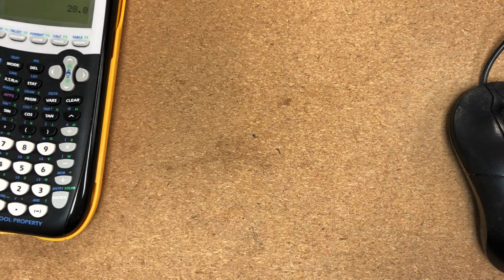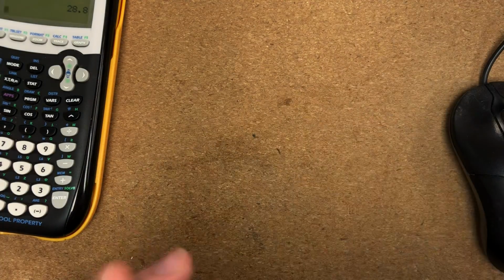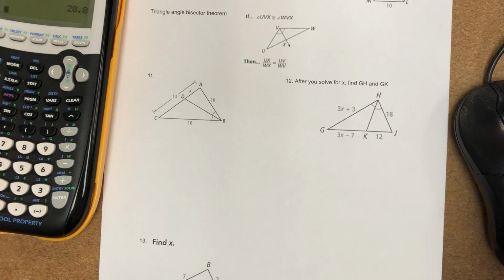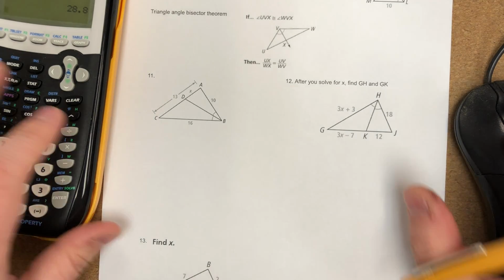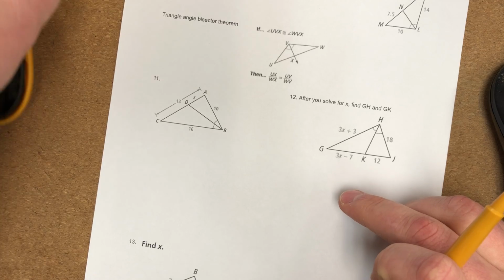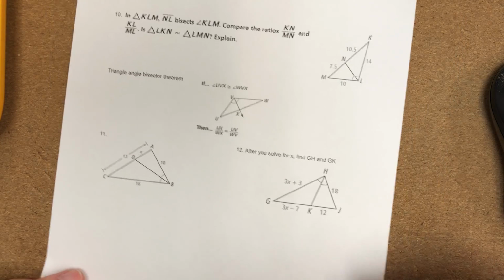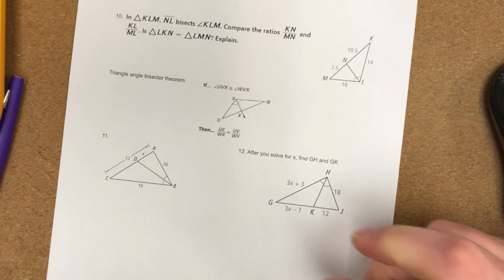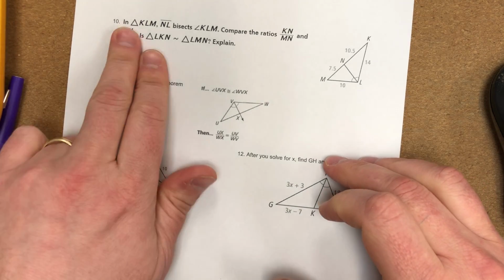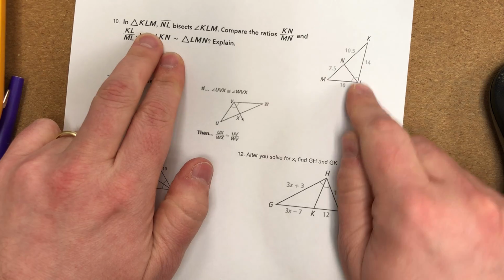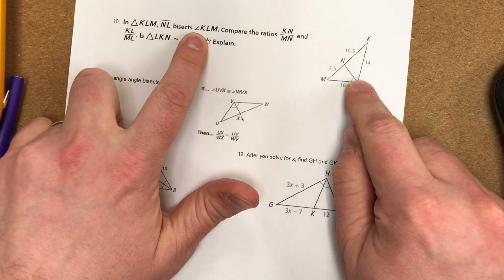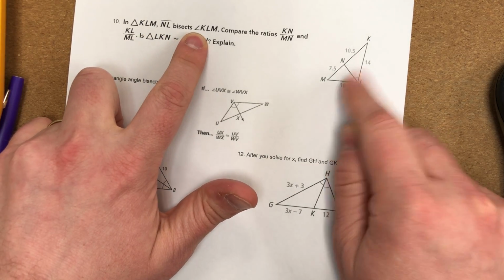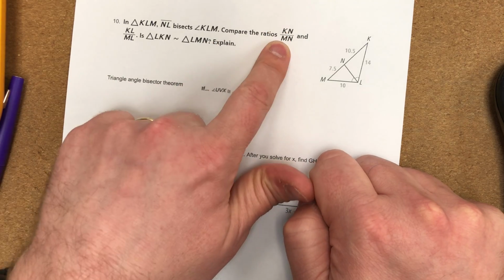All right, let's continue on to our last page. So the last page of the notes today, it adds in an extra that it's related, but it's not quite the same. So this one says, in triangle KLM, NL bisects this angle. So you can see it's got the little markers to show that these two are the same angle. Compare the ratios of KN and MN.